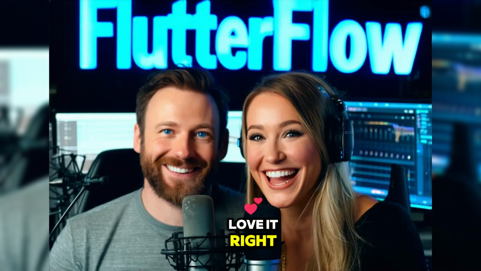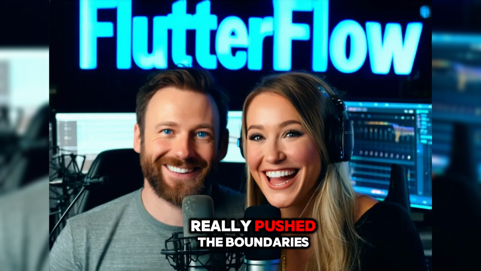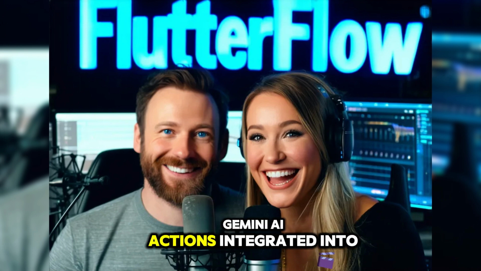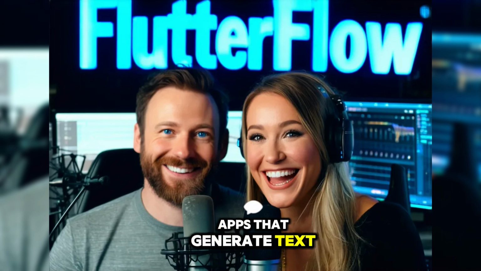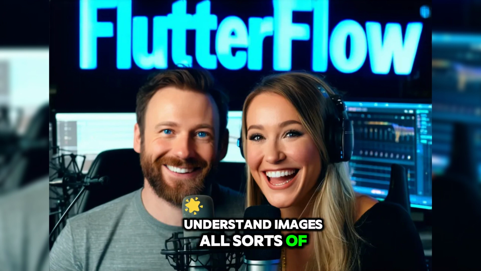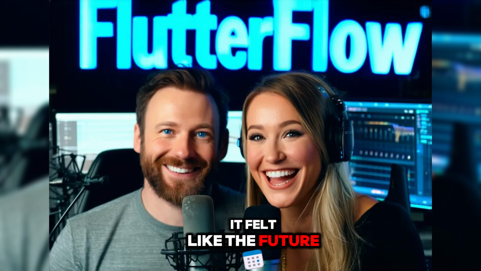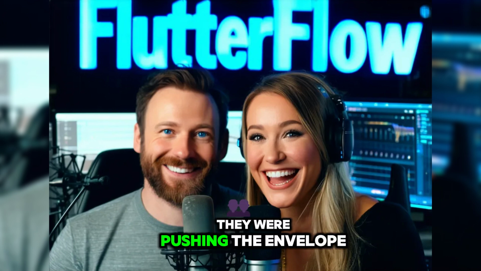Love it. And then they dropped something that really pushed the boundaries: Gemini AI actions integrated into FlutterFlow. Suddenly, we could build apps that generate text, understand images, all sorts of AI magic. It felt like the future had arrived. It was a big signal that AI was becoming a key part of app development. And FlutterFlow wasn't just keeping up, they were pushing the envelope.